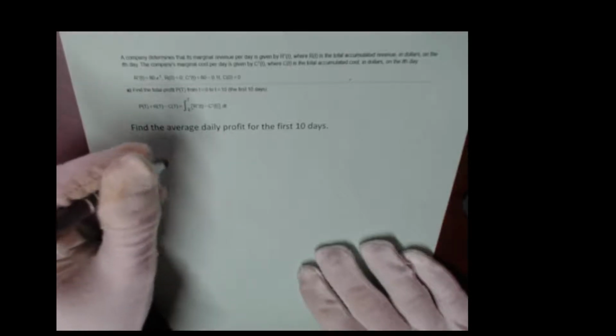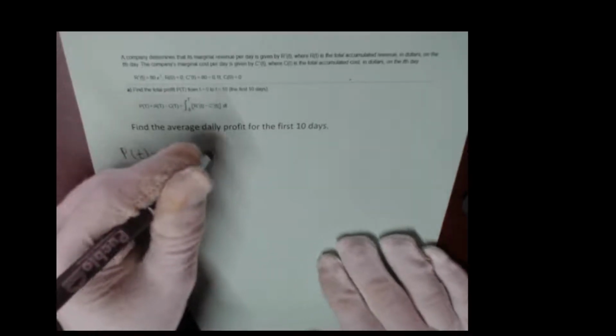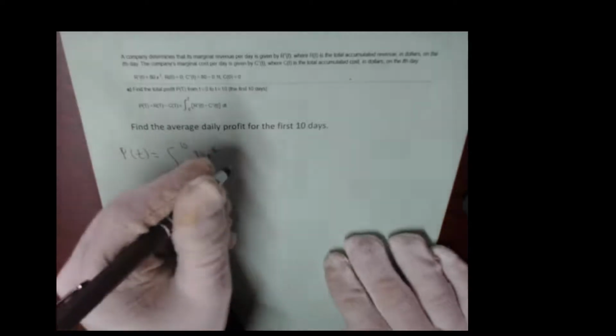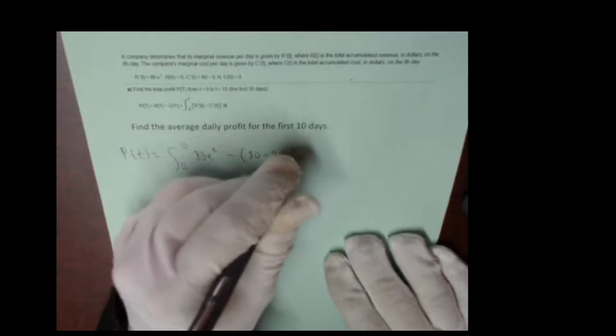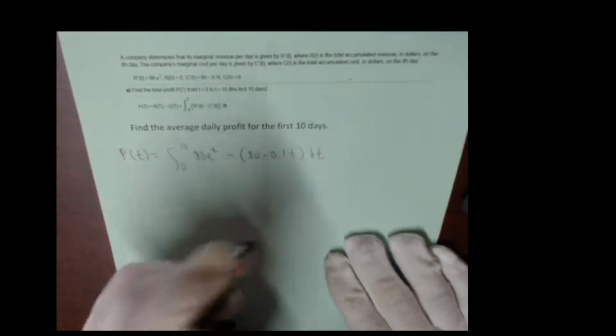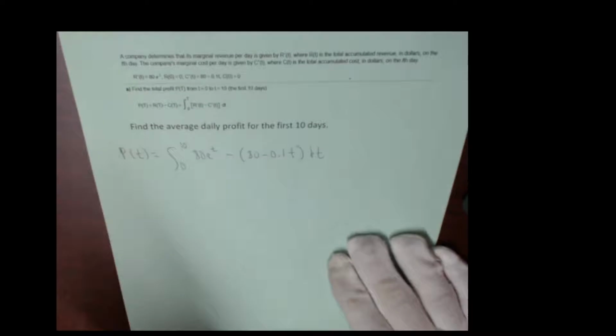So let's go ahead and calculate that for the following functions. Our profit will equal the integral from 0 to 10 of our revenue function, which is 80 e to the t, minus our cost function, which is 80 minus, and I need to put this in parentheses, 80 minus 0.1 t dt. We've also got two initial conditions of 0, 0, which will be helpful. That basically means we're not going to have a plus c, essentially.